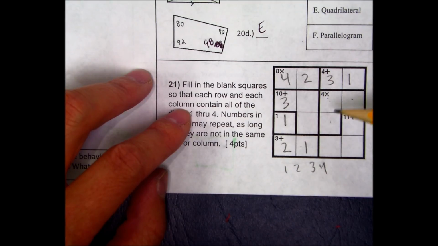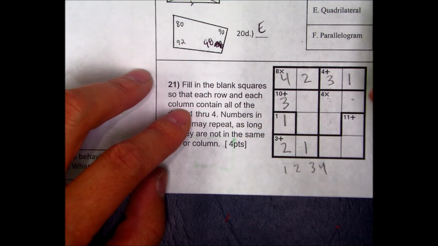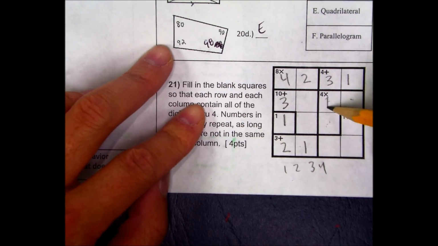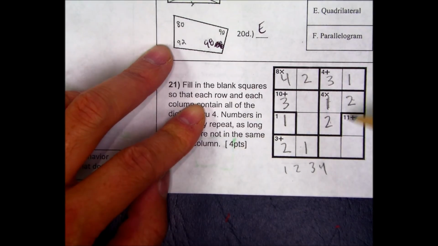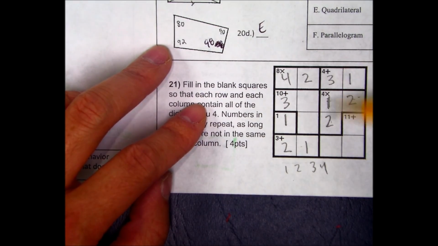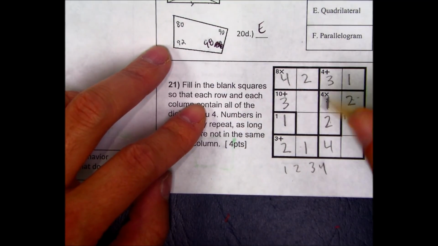If I put the 4 here, that would be 1 here and a 1 here, and that would be repeating. So I'm going to try 2, 2, and 1. So I can't have 2 2's adjacent or next to each other, so 2 times 1 is 2, 2 times 2 is 4. And in this column, I'm missing the number 4.